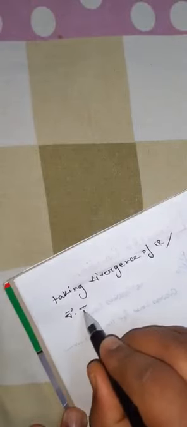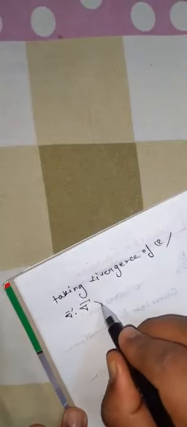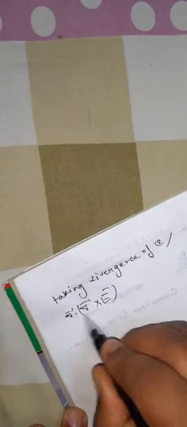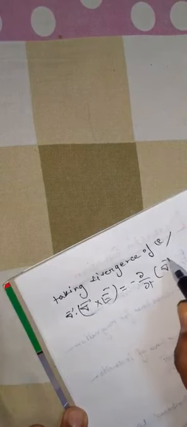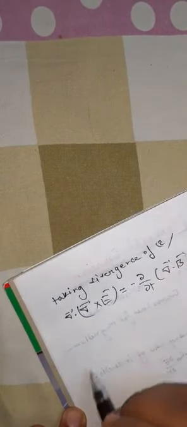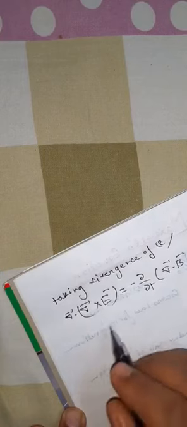And if I take the divergence of equation 2, we can write divergence of curl of E is equal to minus ∂/∂t of divergence of B. Now divergence of curl of anything is 0.